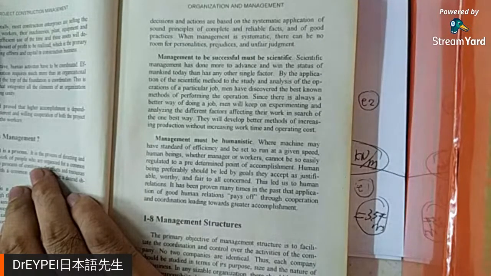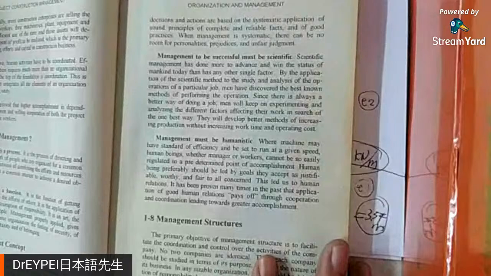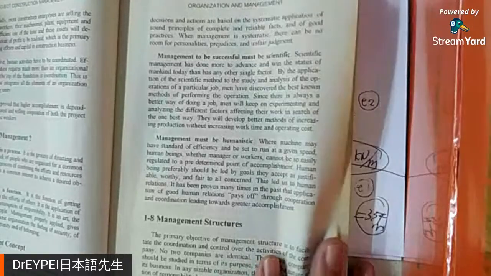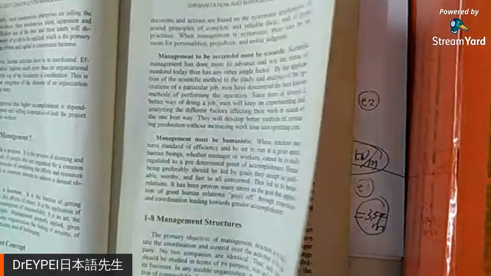Human beings, whether manager or workers, cannot be so easily regulated to a predetermined point of accomplishment. Human beings preferably should be led by goals they accept as justifiable, working fair to all concerned. This leads us to human relations. It has been proven many times that the application of good human relations pays off through cooperation and coordination, leading towards greater accomplishment.